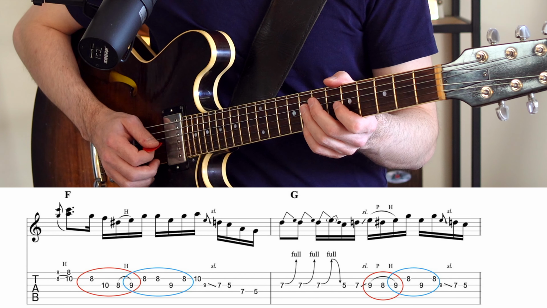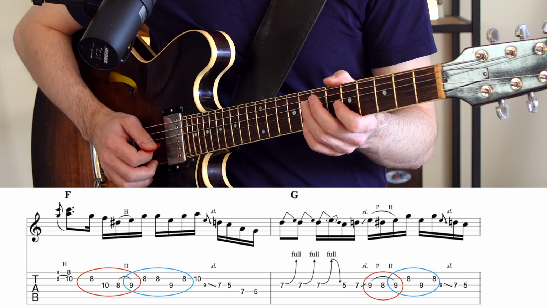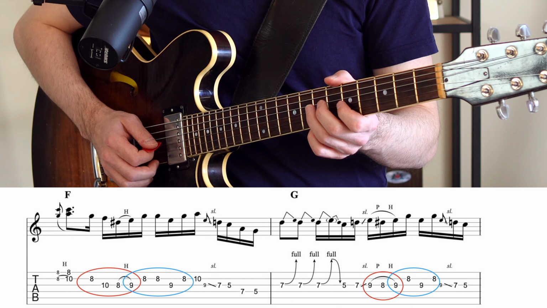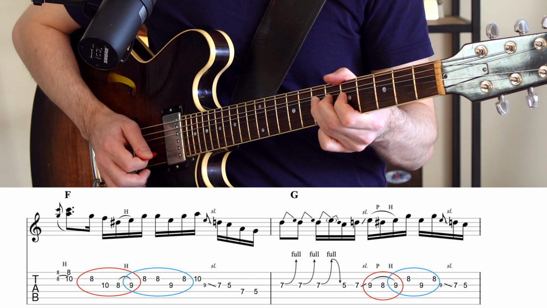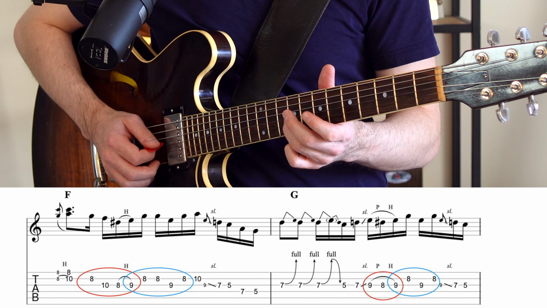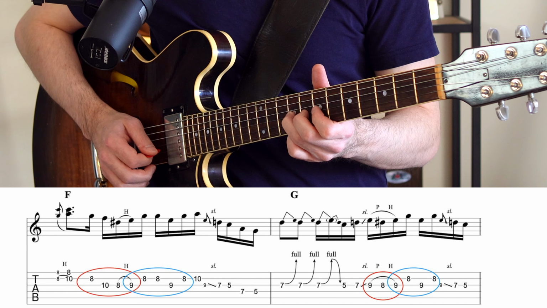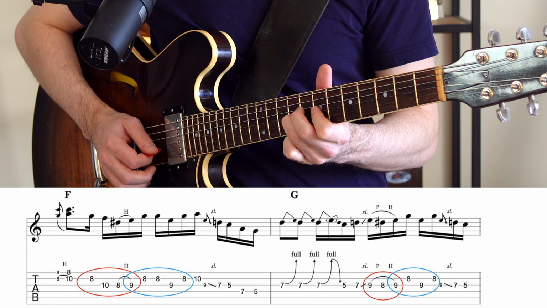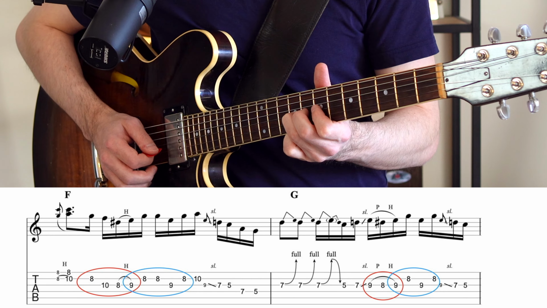In the last part of the solo, I also play something before the approach note pattern. I play this. And then I start the approach note pattern. Here I'm playing the target note. And I'm going to a chromatic below and back to the target note.